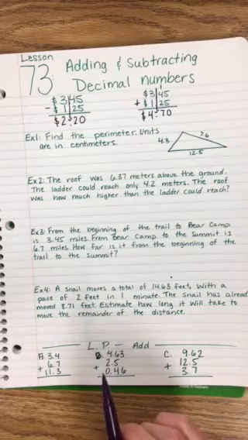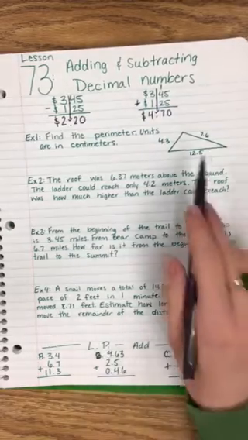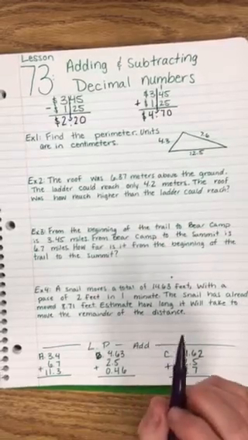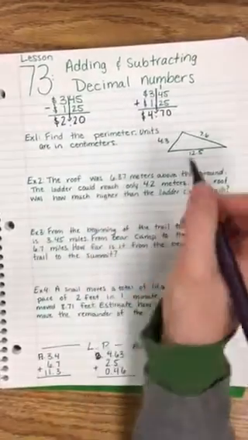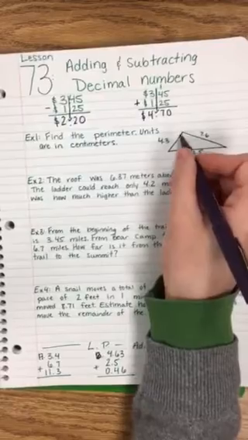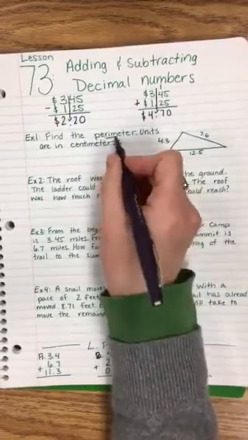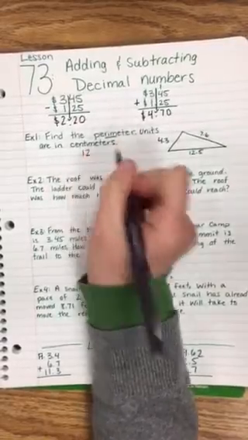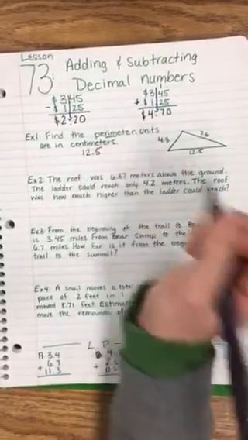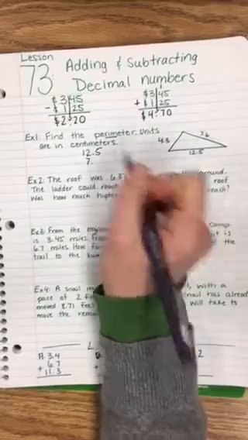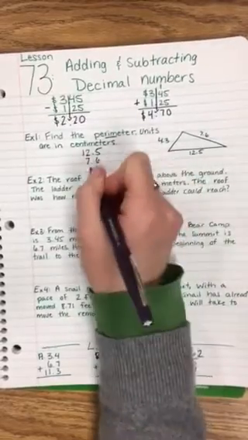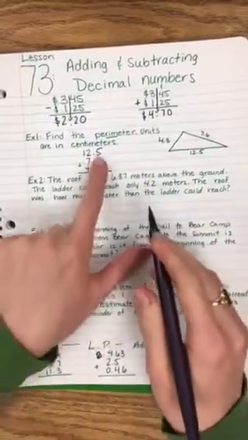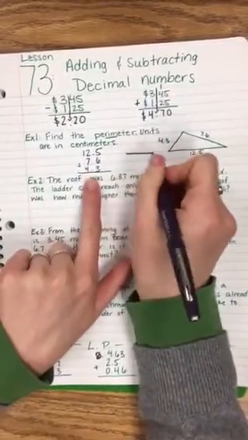Example 1. Find the perimeter of the triangle right here. The units are in centimeters. So remember, to find the perimeter, we add up the numbers that are around the edge, the rim of the numbers. And we have to, again, make sure that our decimal points are aligned. 7.6 and 4.3. And although I'm going to do my math like here, I'm going to put the answer right here.